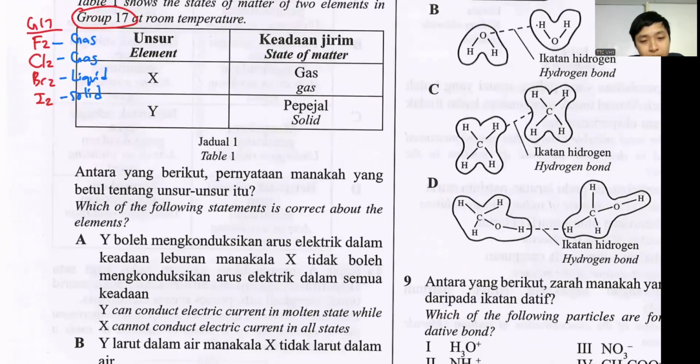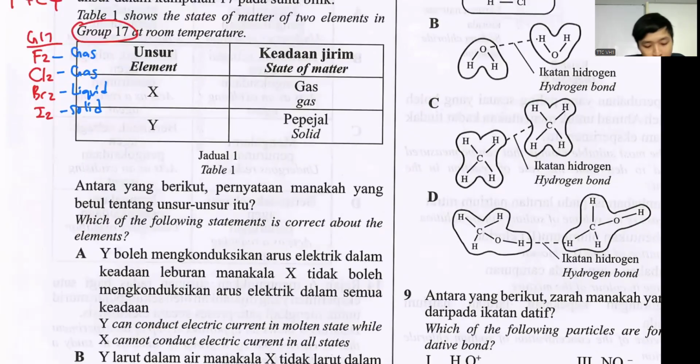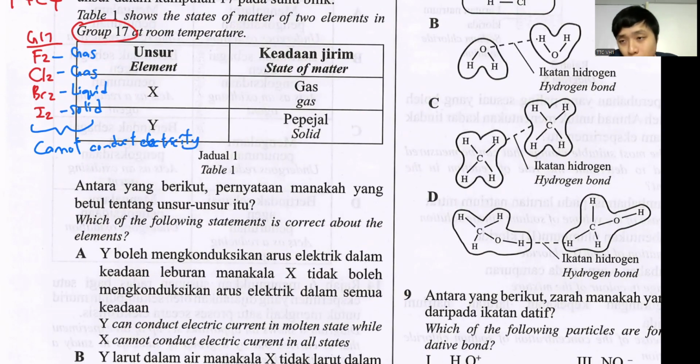Okay, so in this case, A, Y can conduct electric current in molten state. X cannot conduct electric current in all state. Doesn't matter which one, all cannot conduct electricity. Okay, because they are covalent compound. Between fluorine atom or between chlorine atom, they will share electron to each other. Okay, so A is wrong. All cannot conduct. X and Y cannot conduct.